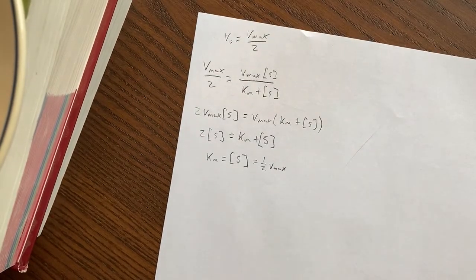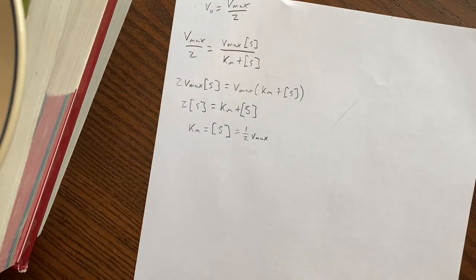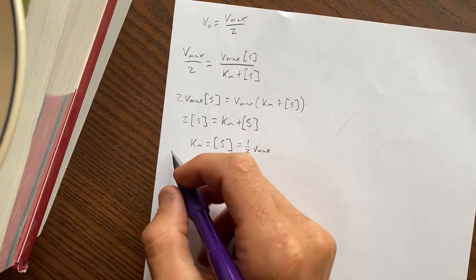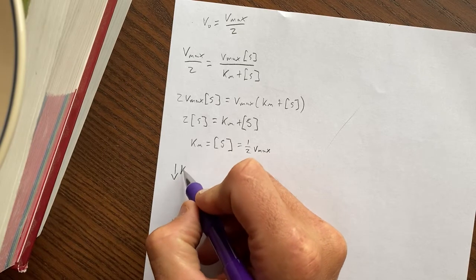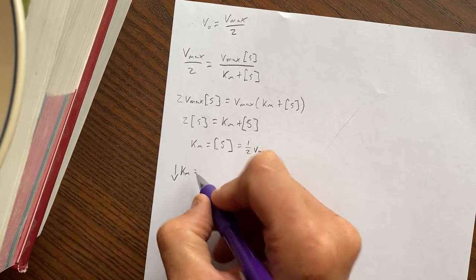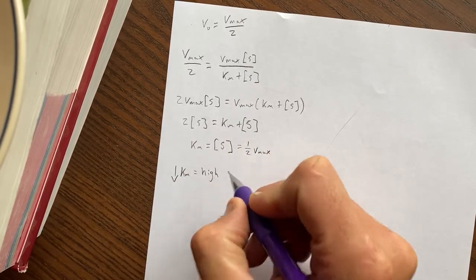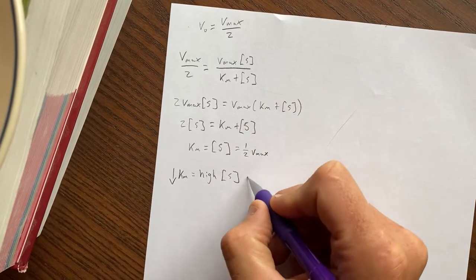So Km, our Michaelis constant, tells us the substrate concentration at 1/2 Vmax, and it also somewhat helps us learn about the affinity of an enzyme. Here you can imagine if we have a low Km, it's going to have a high substrate affinity.